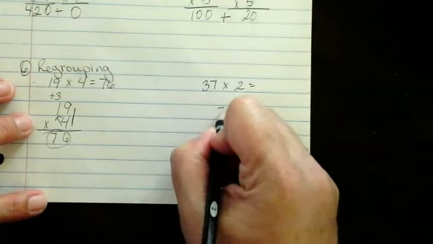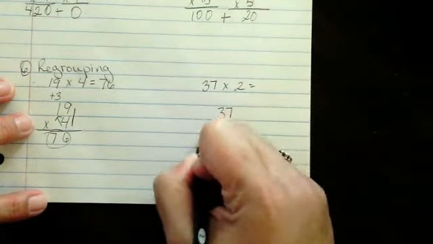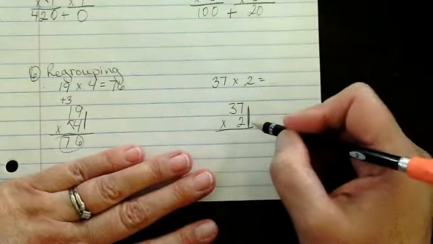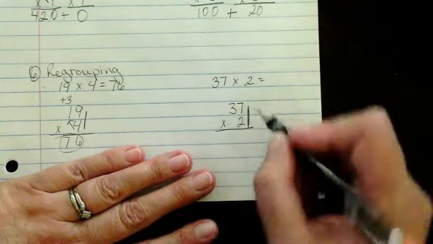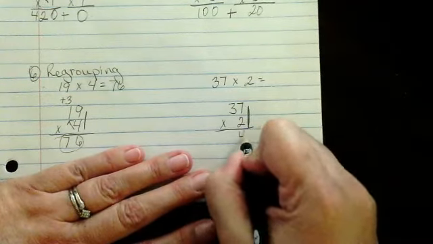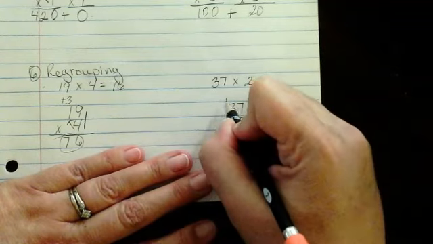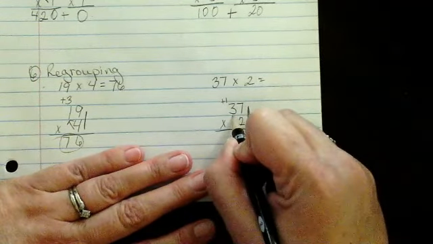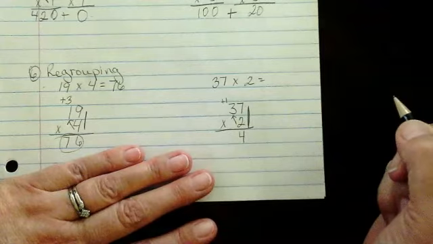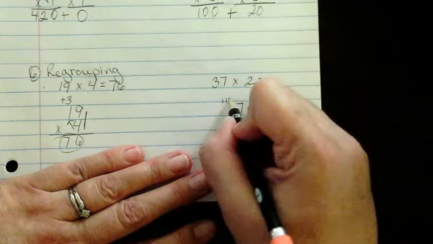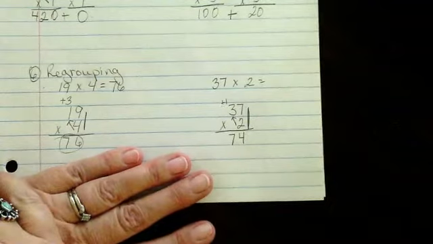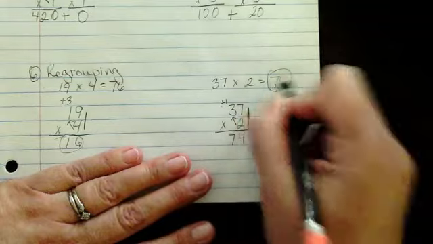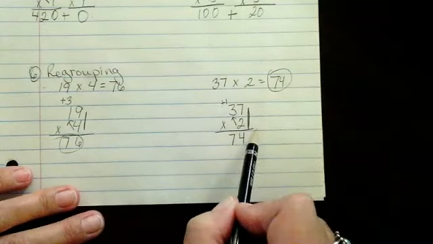All right, I'm going to write it out the way I like it because it makes sense in my head. Here we go. First, we're going to multiply the ones column. What is 2 times 7? 14. So I put down my 4. I carry my 1 just like I would in addition. Now I need to multiply again. 2 times 3. 2 groups of 3 is 6. Plus 1 is 7. The answer to 37 times 2 is 74. This is the regrouping. Okay?